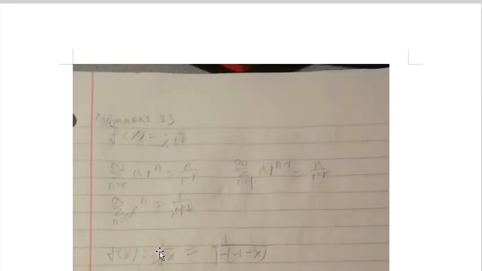Therefore, we need to make 1 divided by 2 plus x in the form of 1 divided by 1 minus bracket minus 1 plus x minus x, which is also equals to this one.